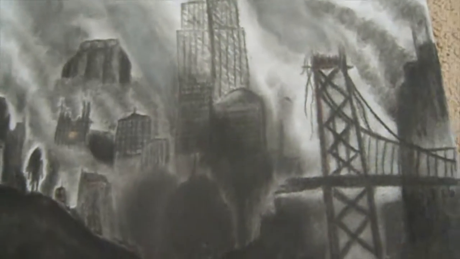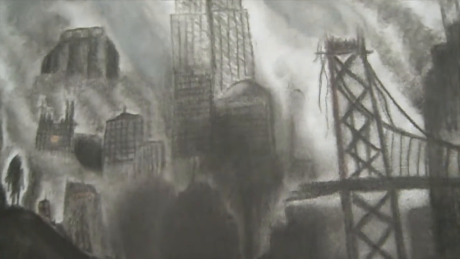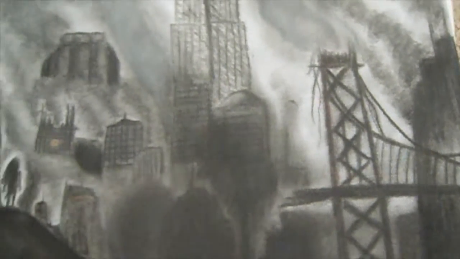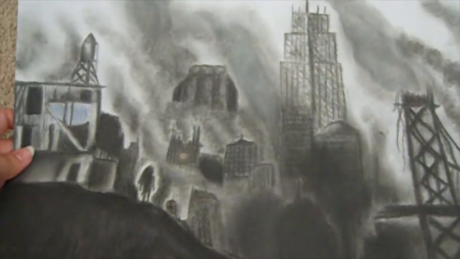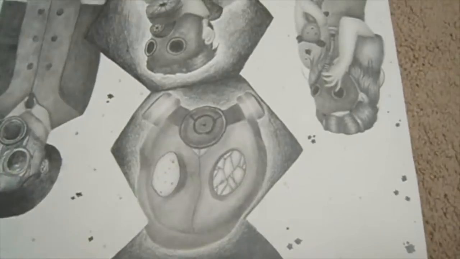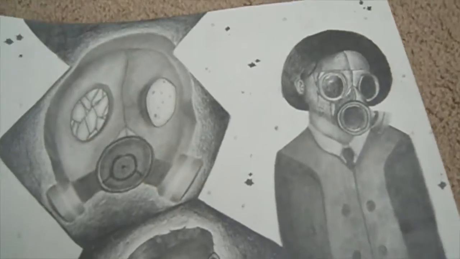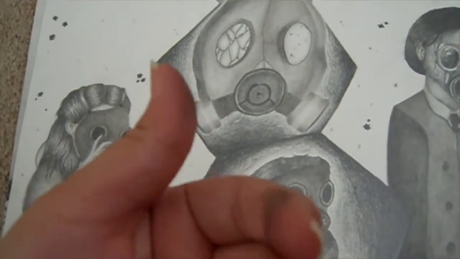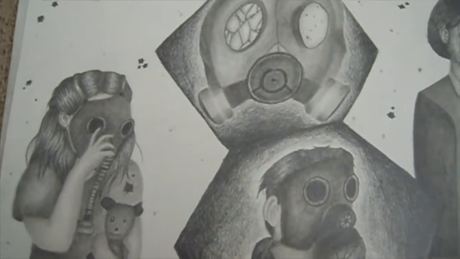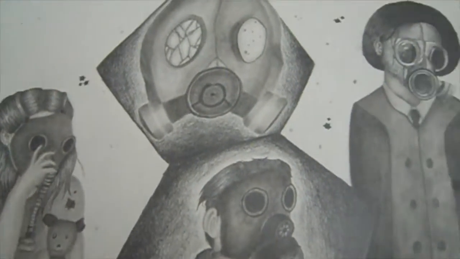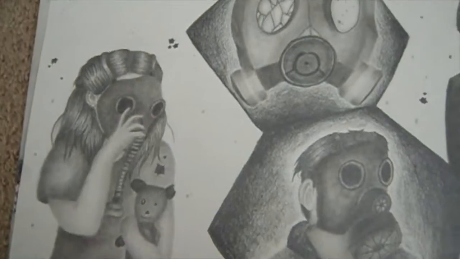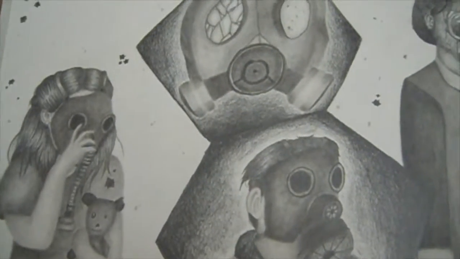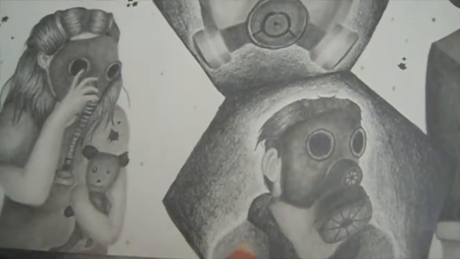So I did. And I think I did pretty well with the smoke effect of the burning buildings and stuff, but I think I could have done better on some other parts. Again, with the concentration, it's airborne, so everyone was wearing gas masks to help prevent them from getting the disease, and again, it's showing the differences in age of who gets it.